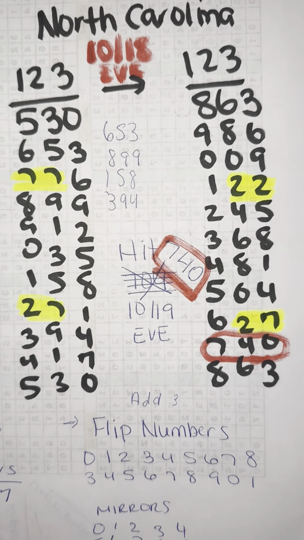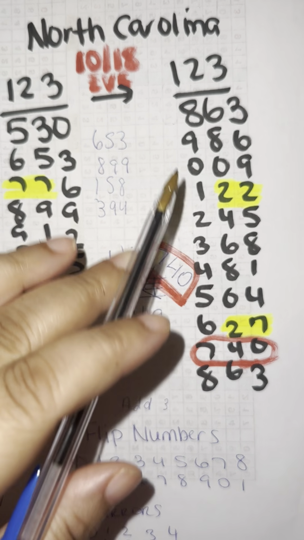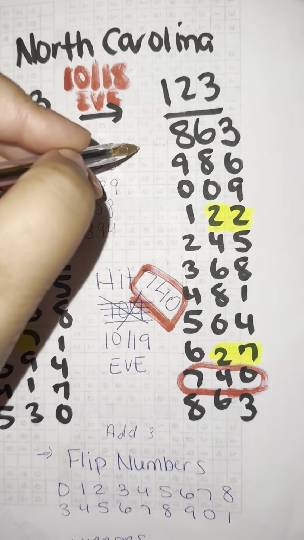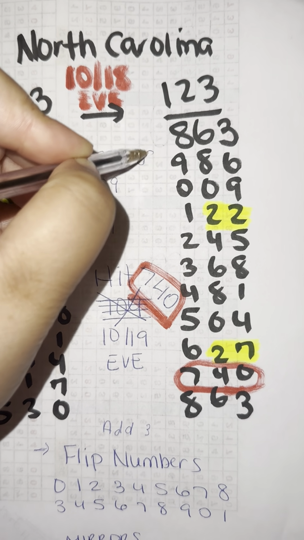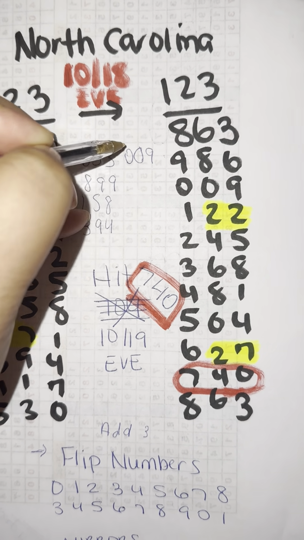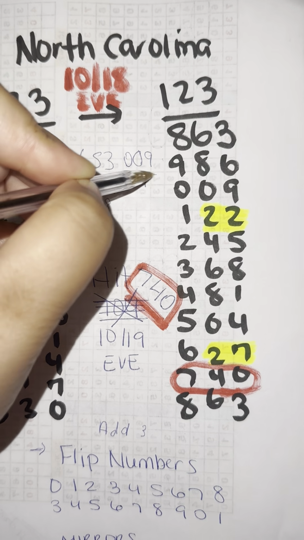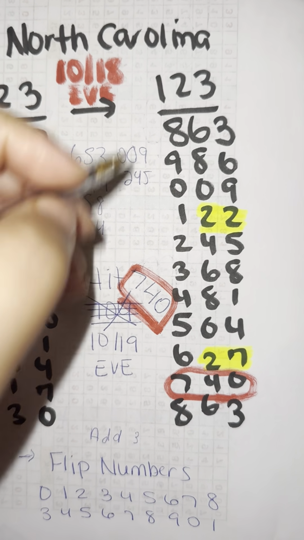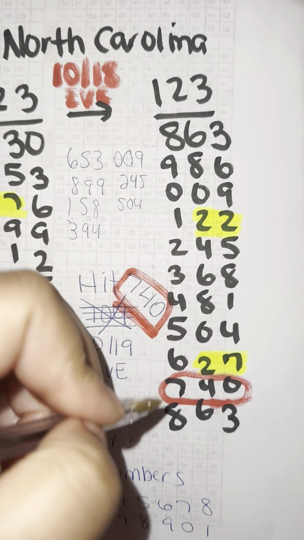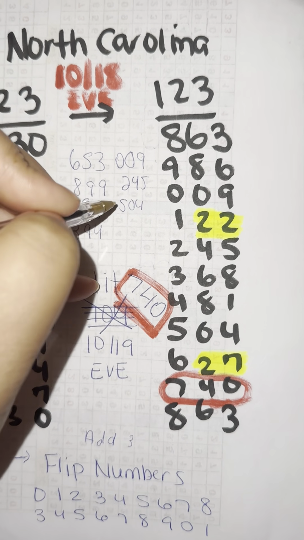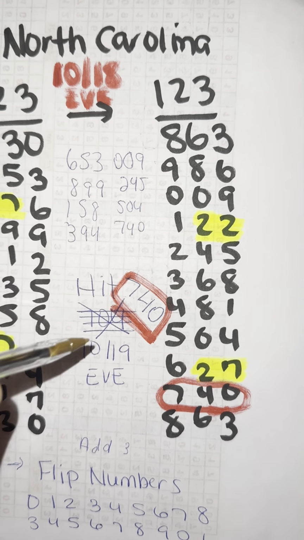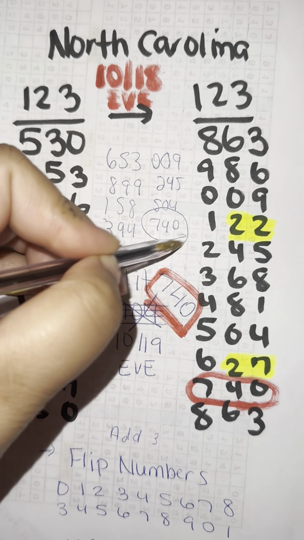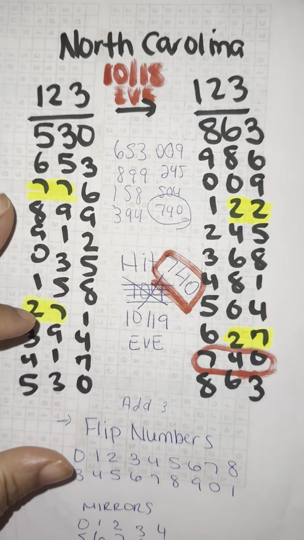So now if you start seeing 2s and 7s and you flip them and you see 2s and 7s, pay attention, okay? So look at the numbers on top. 009. 245 on the bottom. You see that? That could have been hot. Let's look at your 627. You got 504 and you got 740. And I had 704 from the beginning. Sorry about that. But the 740 and it hit exact.